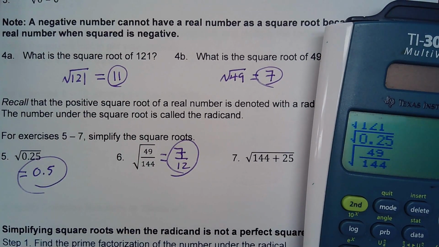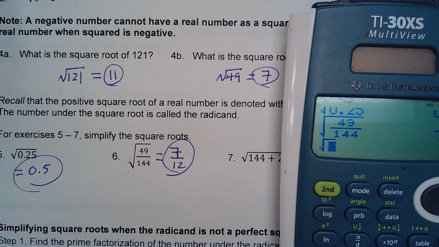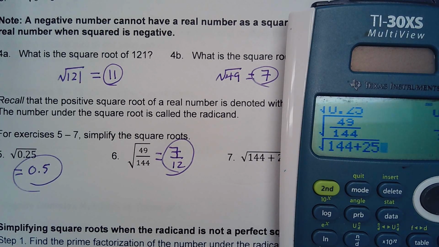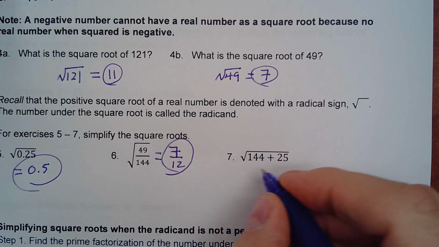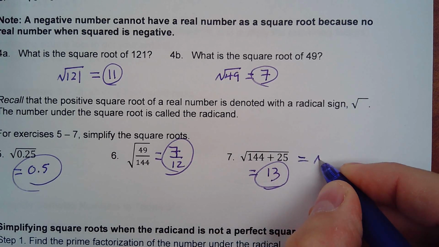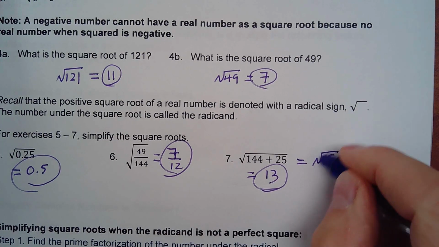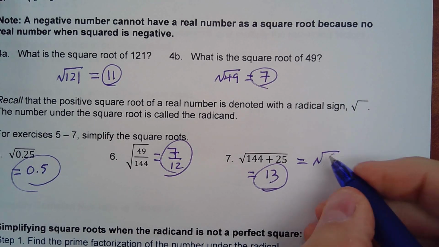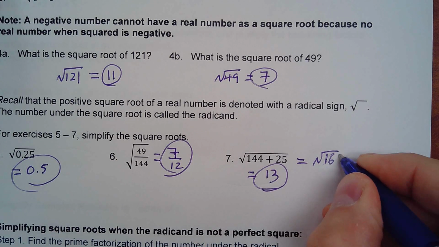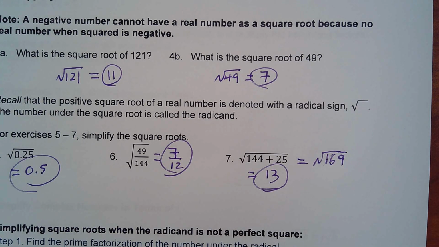And then 144 plus 25. And notice how I entered exactly how I see it. Hit enter. That's 13. In fact, if you take 144 plus 25, that does give you 169. And the square root of 169 is 13. So notice here that the square root kind of acts like a set of parentheses. I have to do the operations first underneath the square root before I take the square root.